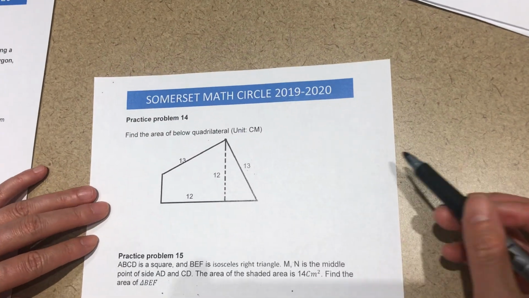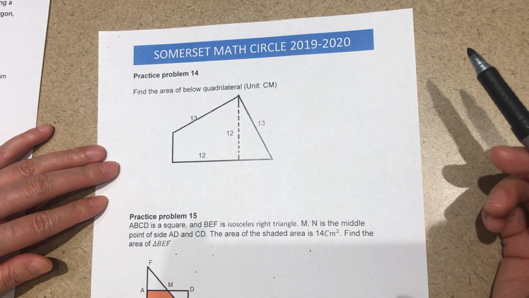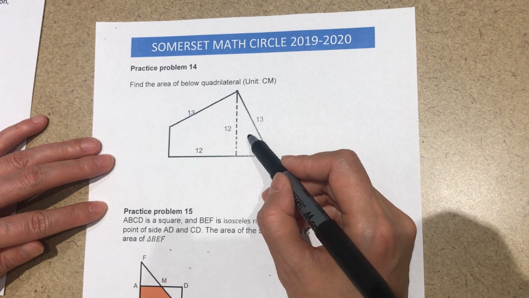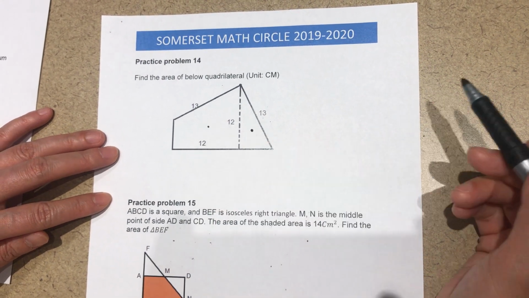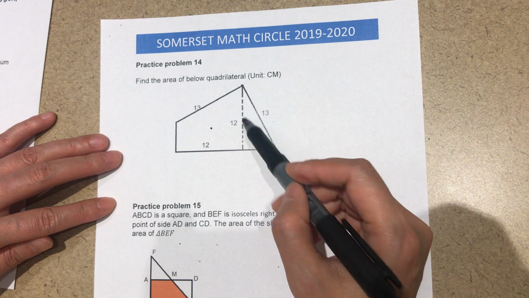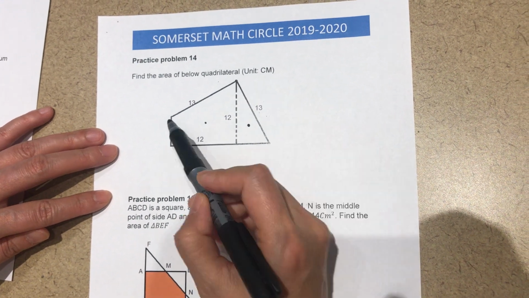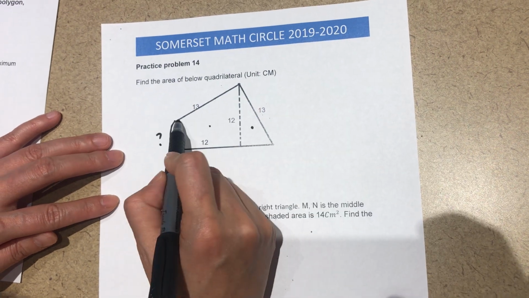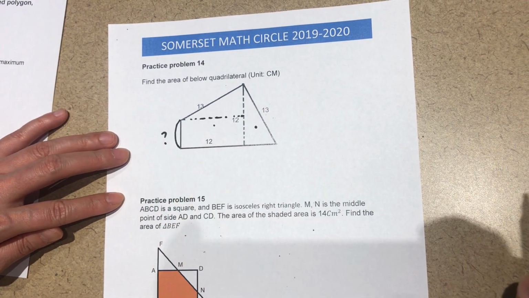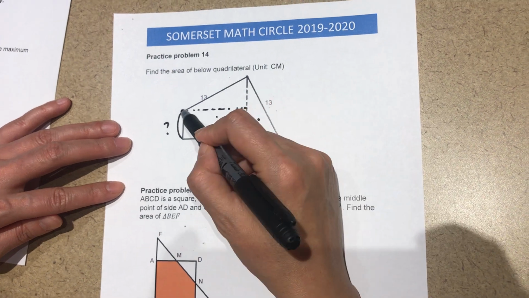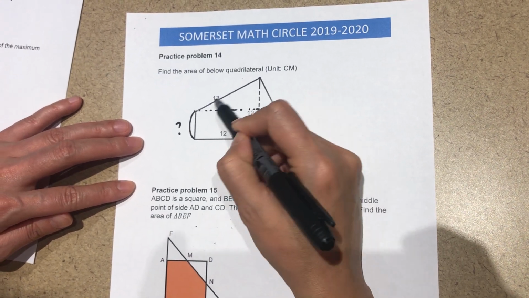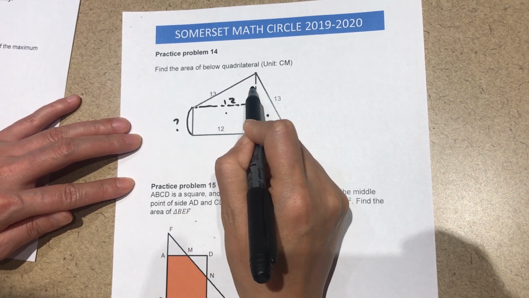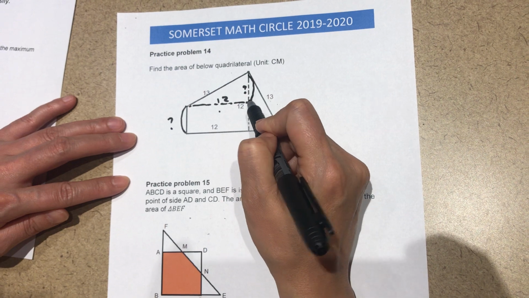Practice problem 14. Find the area of this. For this problem, the most straightforward way is to add the triangle to the trapezoid. For the trapezoid, you have the height here, you have the base, but the top is unknown. So we can try to find this one out. How do we find that one? If we add one line here, this is a right angle. You have a side of 13, and this side is 12. What is this height, this little thing?